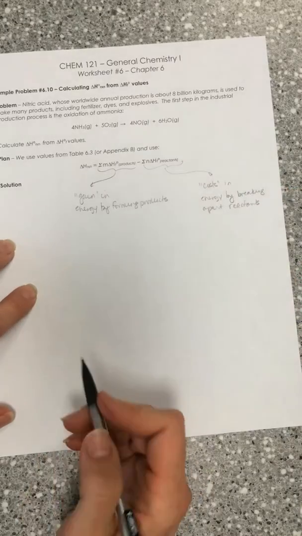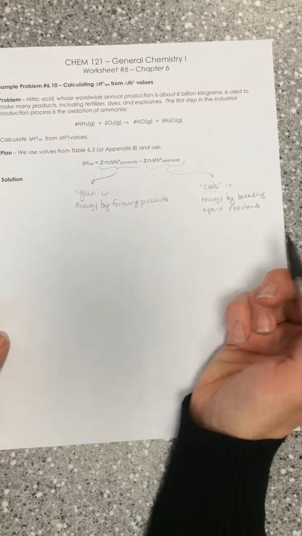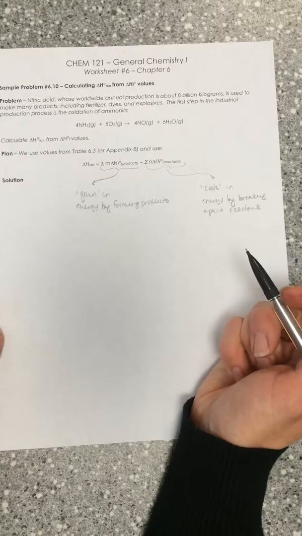Because that's what happens in a chemical reaction. We take reactants and we need to break them apart, and we're going to make new products.